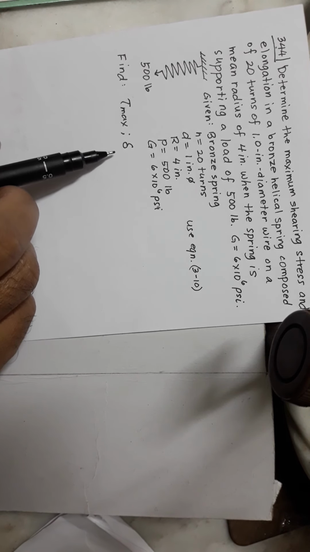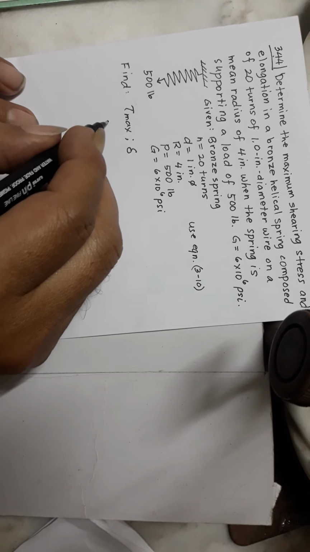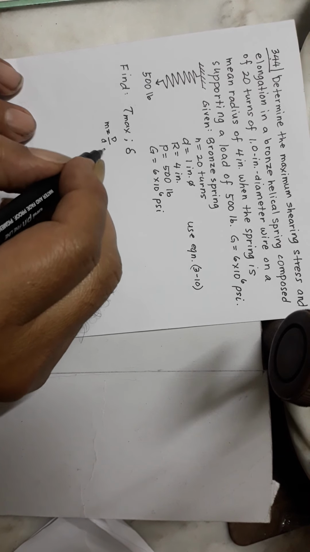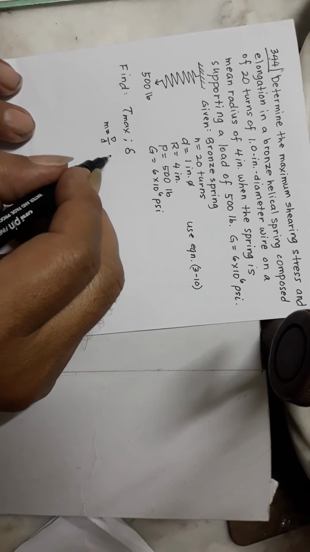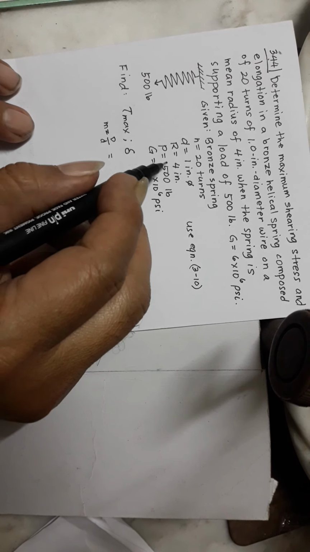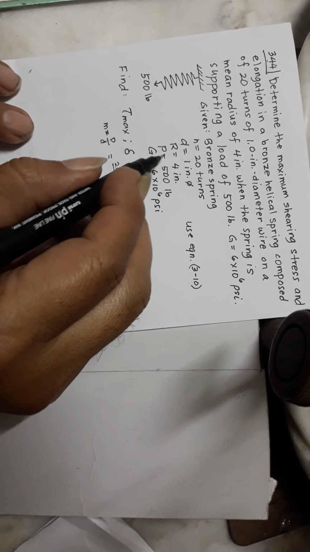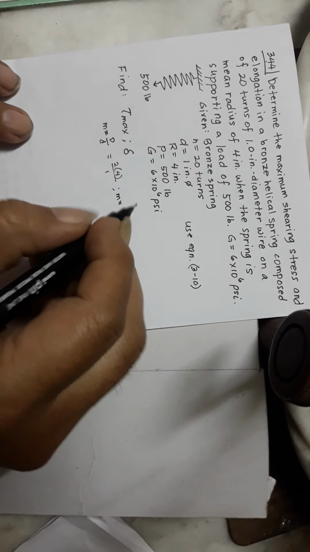Okay, so to do that, we first of all solve for m, and that is the mean helix diameter divided by the wire diameter. So D here is twice the radius over the wire diameter, which is 1. So m here is equal to 8.